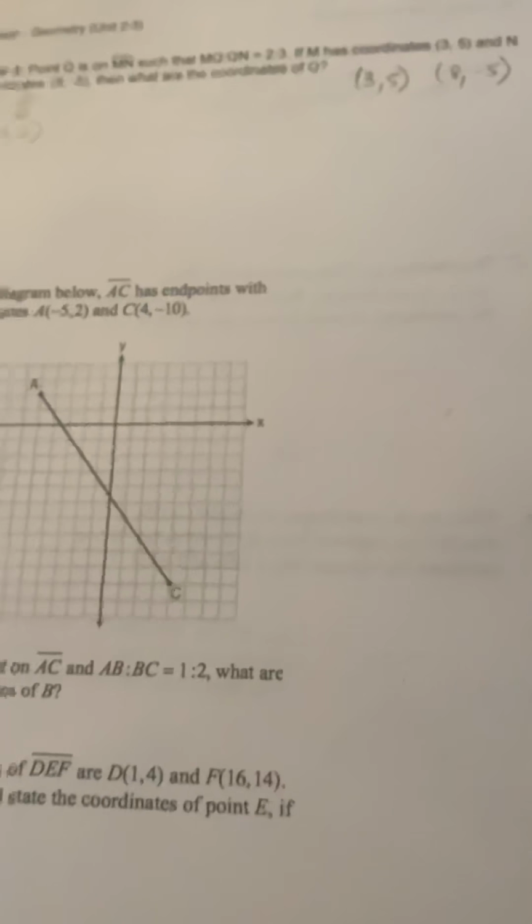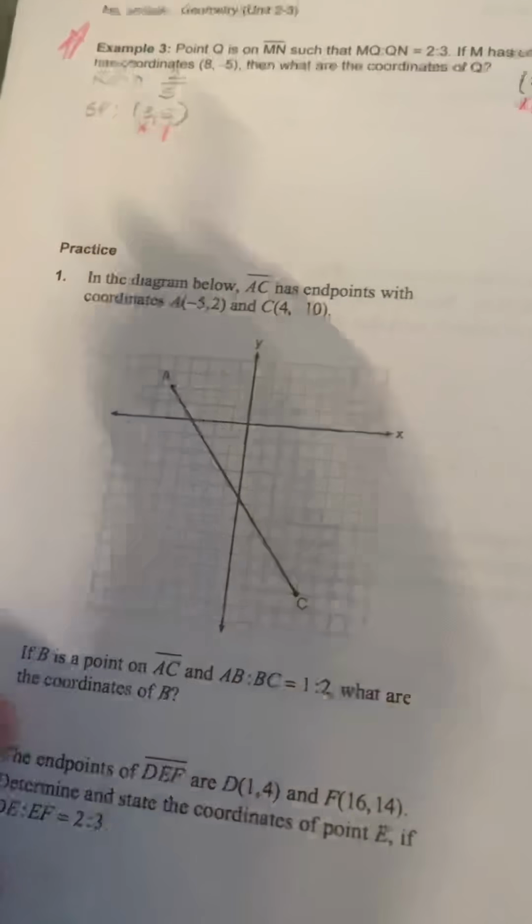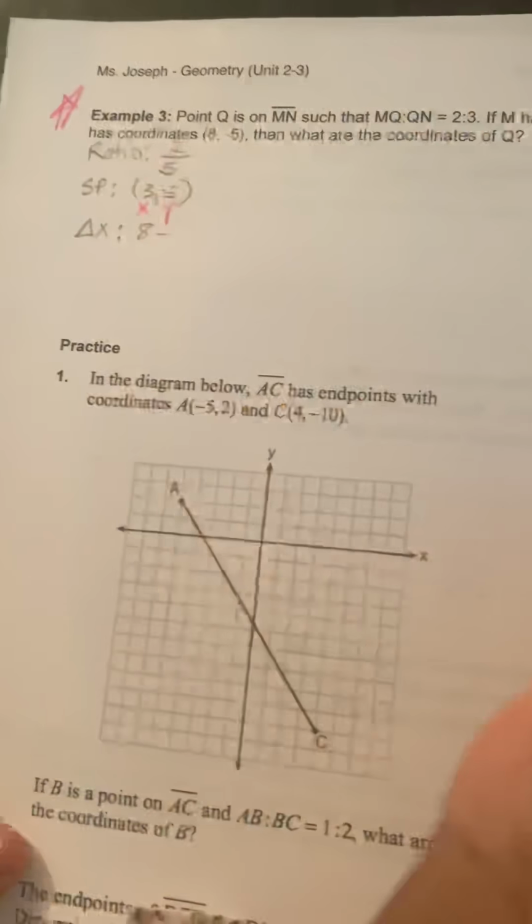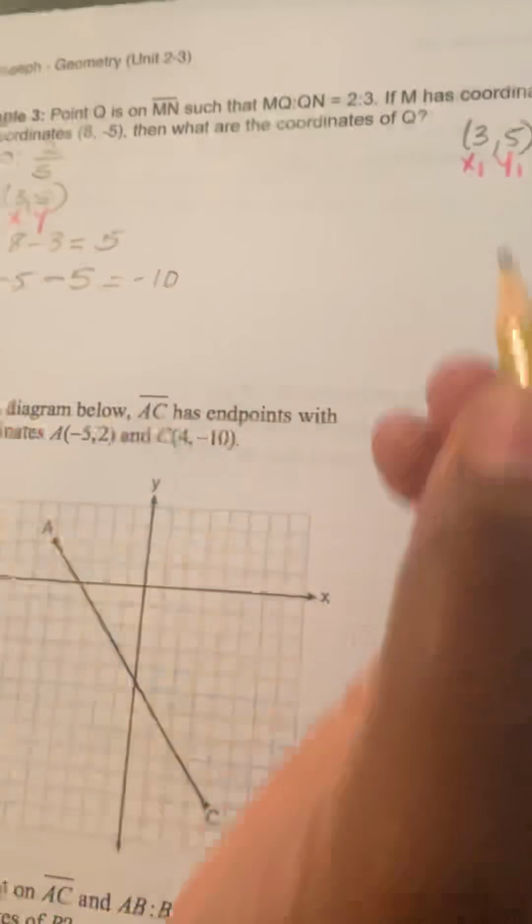And let's just label it X1, Y1, X2, Y2, and this is X and then Y. And now we're doing the change in X. So our change in X is 8 minus 3, which is 5. And our change in Y is -5 minus 5, which gives us -10.